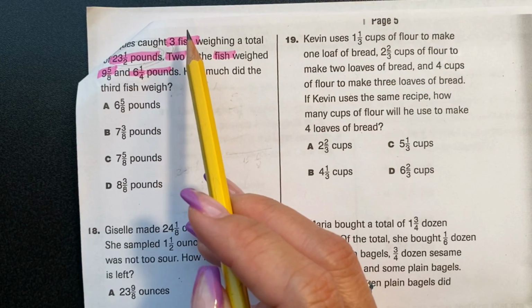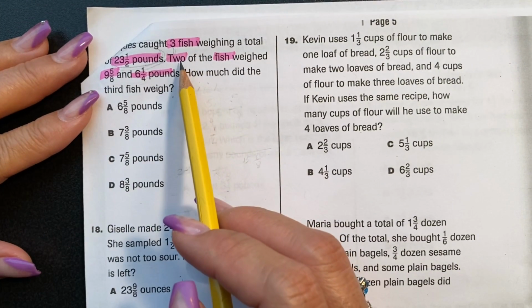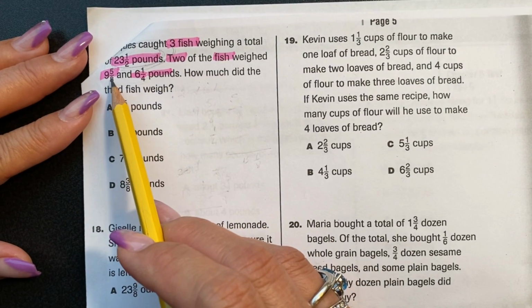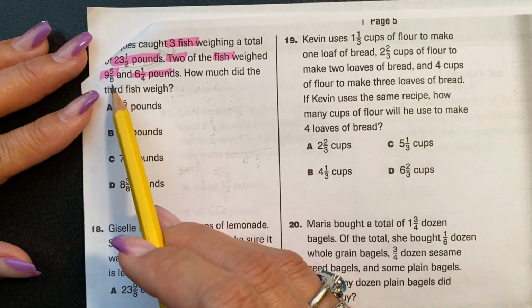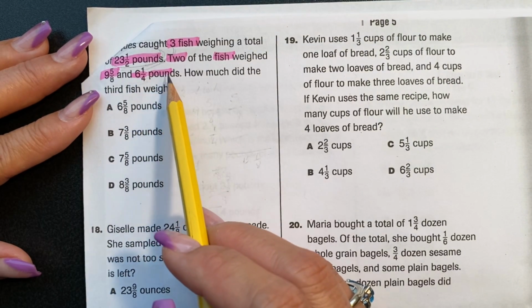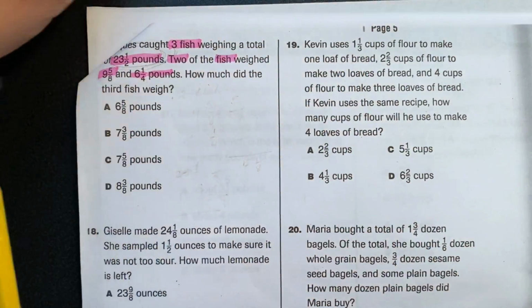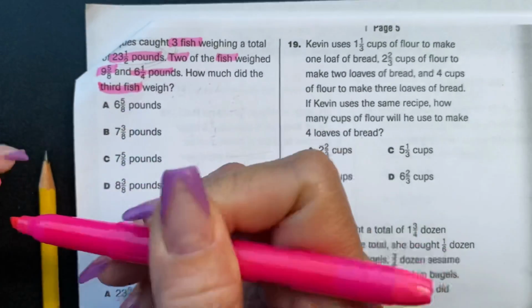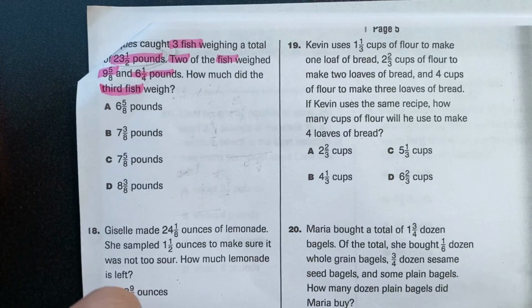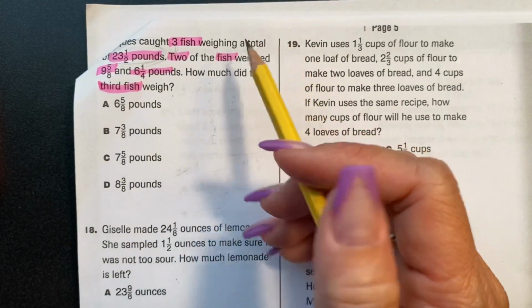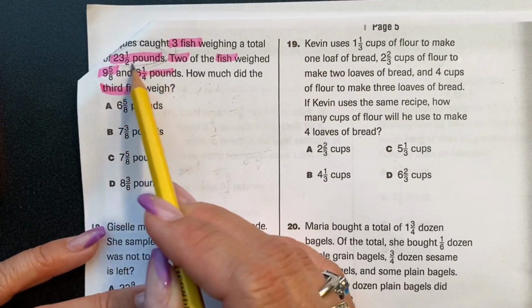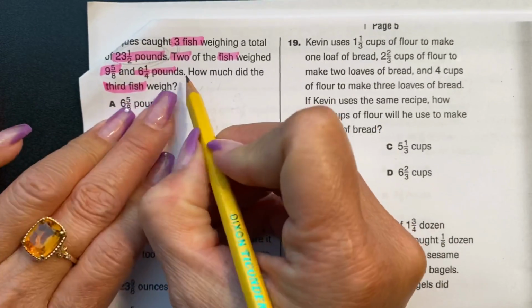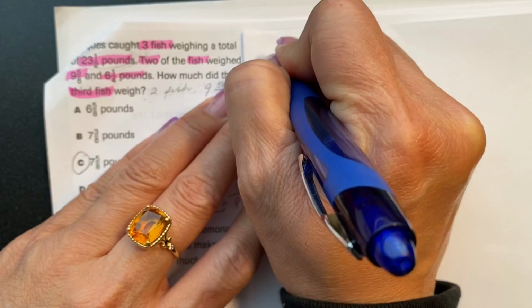So we have to understand the problem. They give you the weights of 2 fish, one is 9 5/8 and the other is 6 1/4. They want to know the weight of the third fish. So we always want to highlight keywords. The best method to solve this problem is to first add the total of the 2 fish. So we will write down problem 17.